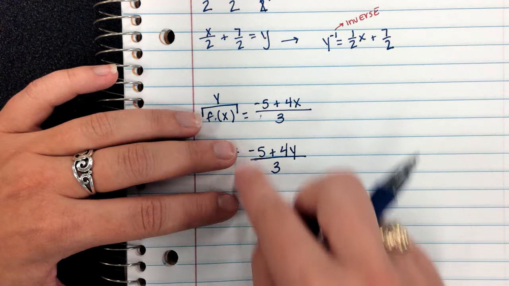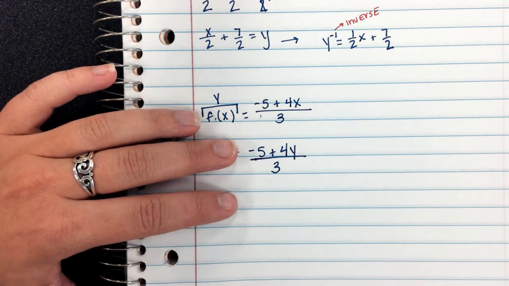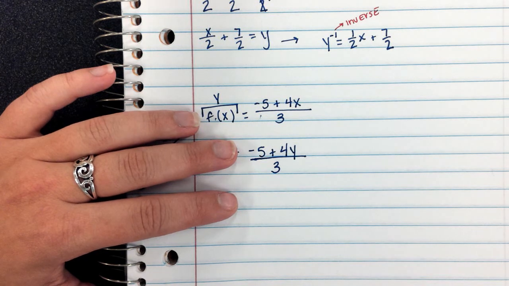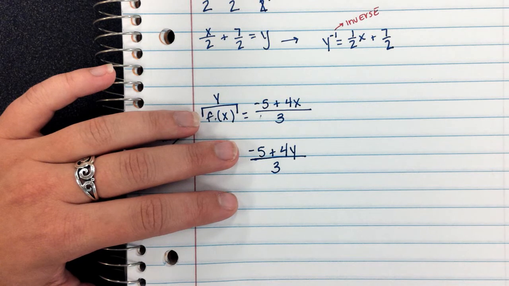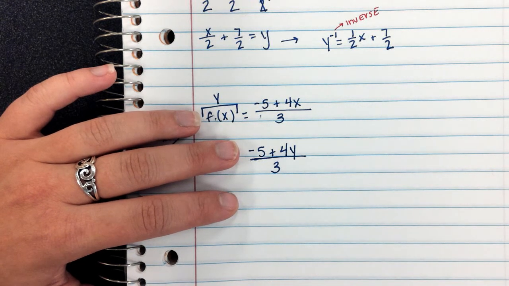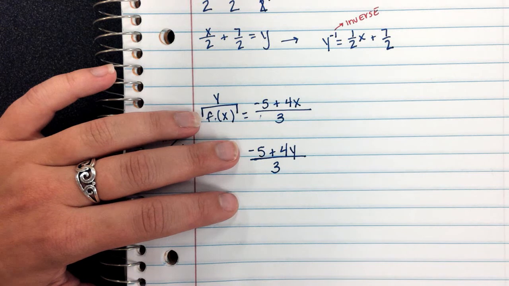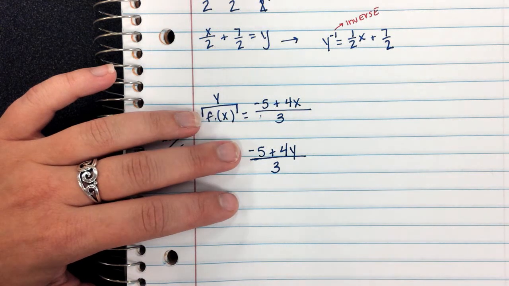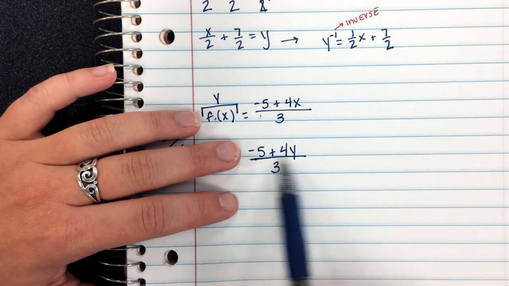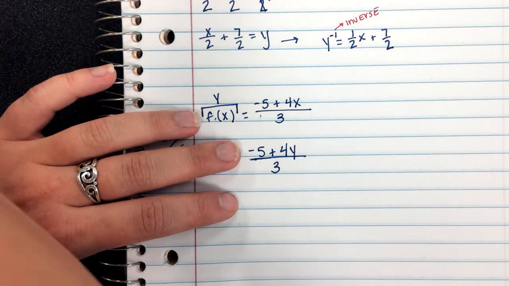Who can read this fraction part to me using very good math terms? Somebody try. Samantha, give it a try. Try. Just try. Negative 5. Don't say over. What word do I want instead of over? Divide by. Here's why. Thank you for trying. Because now I know how to undo it, right? If this says divide by 3, how do I undo that?